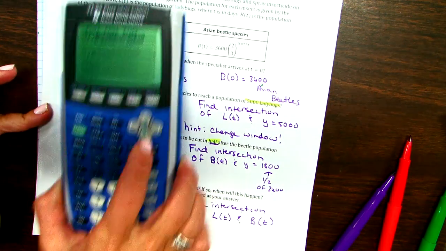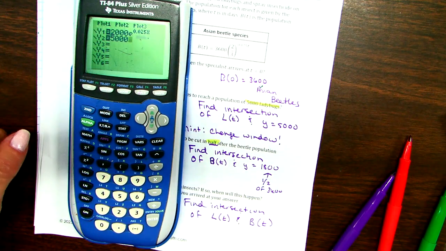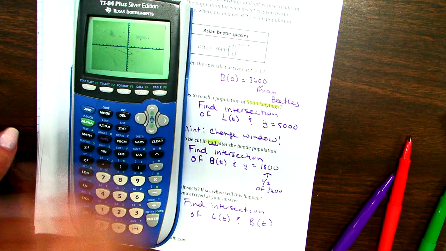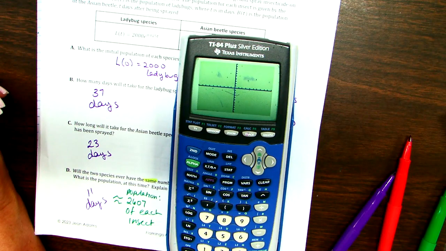All right, so that's L of T, and then 5,000 would be your second equation. Y equals 5,000, horizontal line at 5,000. Now when you graph this, look at the question, part B. Yep. All right, now when you graph, if you did it right, you shouldn't see anything.